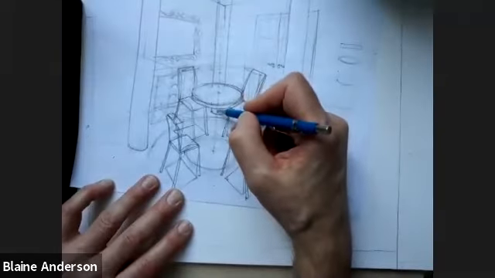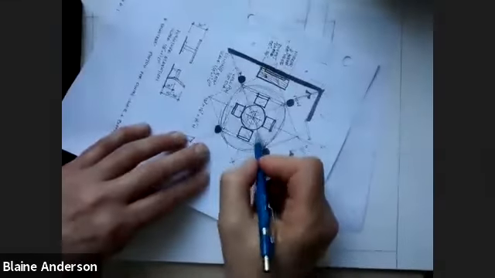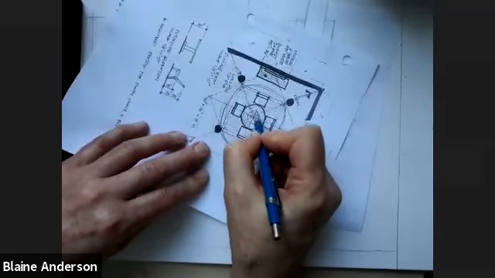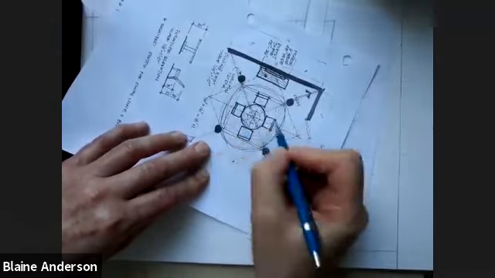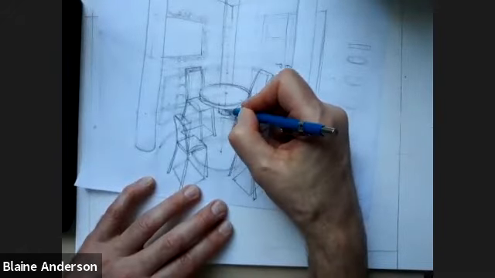I'm going to have a leg come straight down here in between these two chairs. So I'm thinking there's going to be a leg here, and a leg here, and a leg here, and a leg here. So I'm going to bring a leg here.